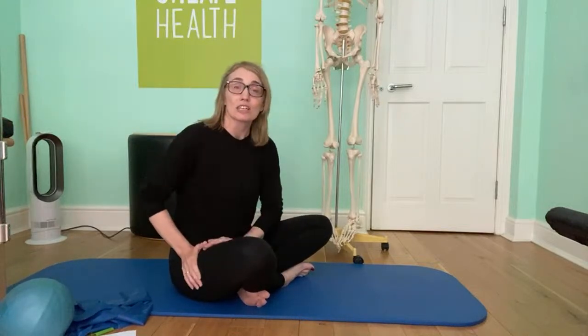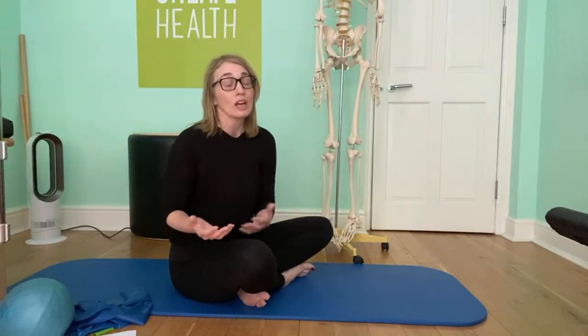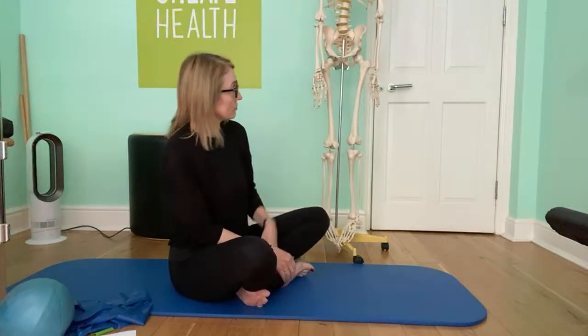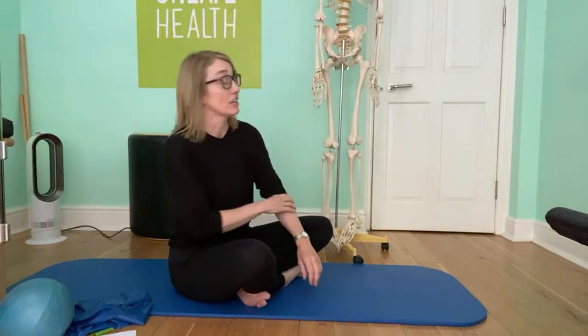So I have restricted movement here, but I'm still functional. I can do everything I need to do. I don't have pain anymore. So that's the important thing, right? We don't want to have pain, and we want to be functional. So those surgeries can be really, really good.